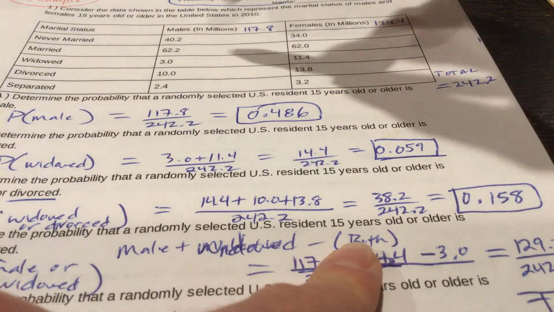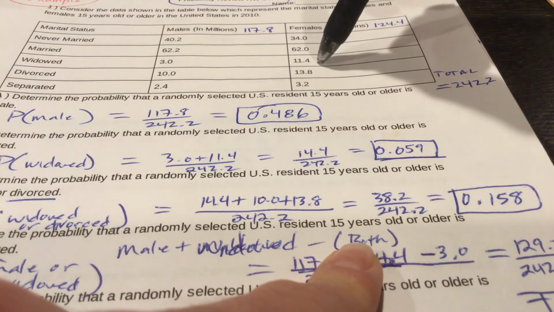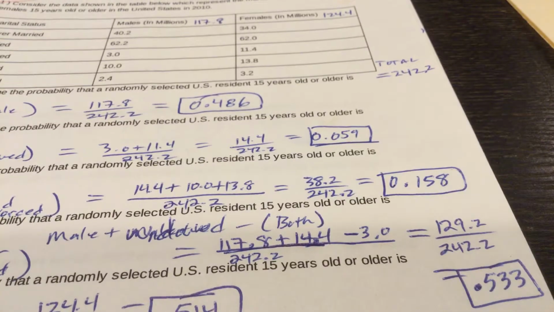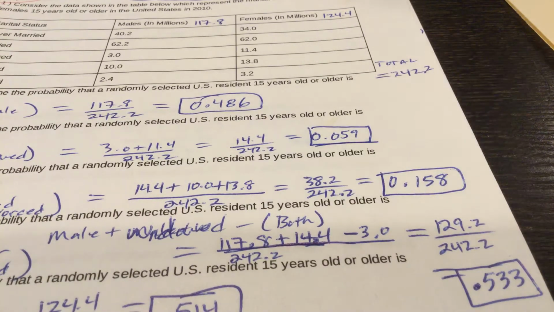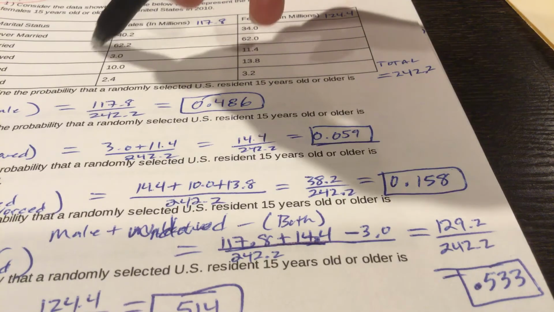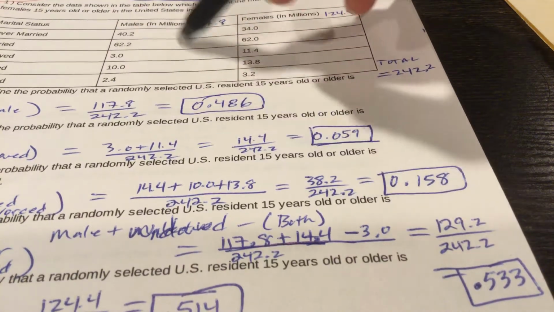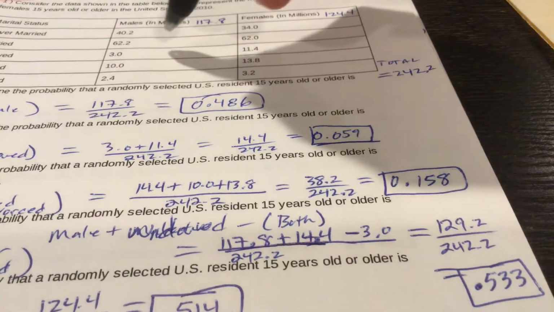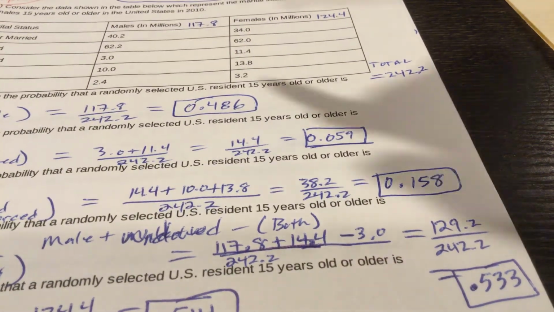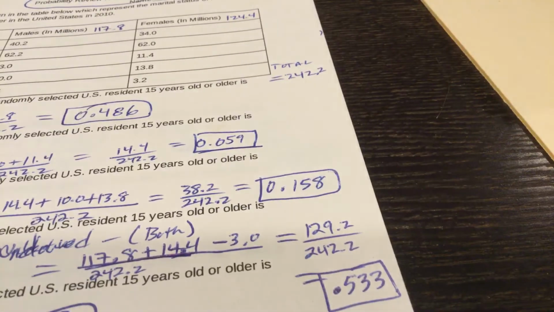Now, you can also just add up all the males and then add the females that are widowed to it, because you already have the males that are widowed. But here's what I did. In keeping true to the definition here of the probability of A or B, in this case, the number of A, how many males you have, 117.8, plus how many folks that are widowed, 14.4, minus which you counted twice, which was 3, and there it is.